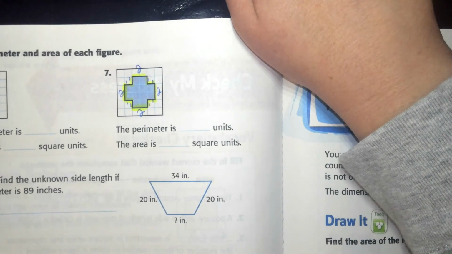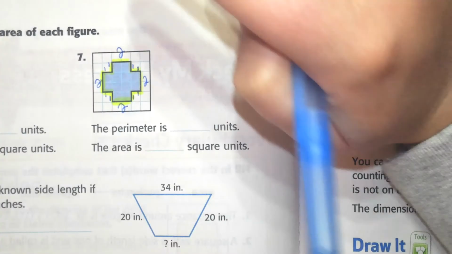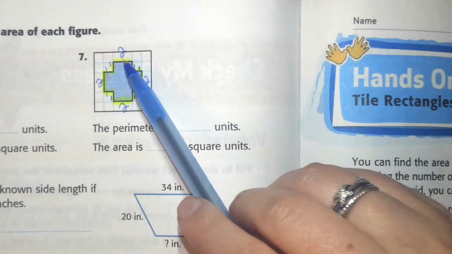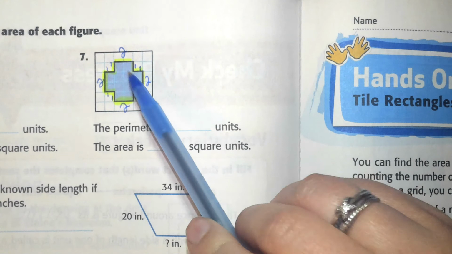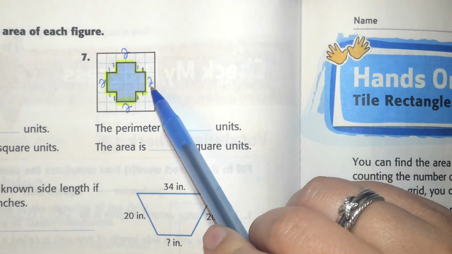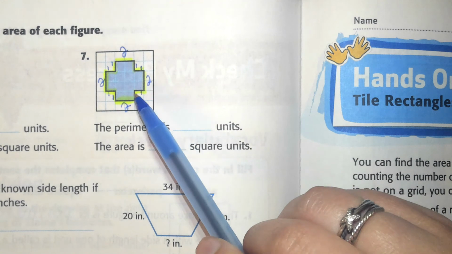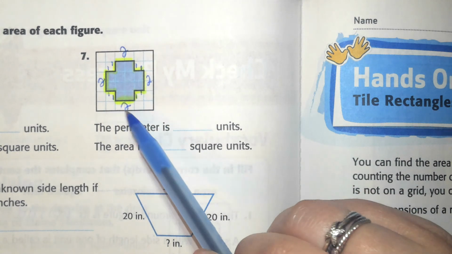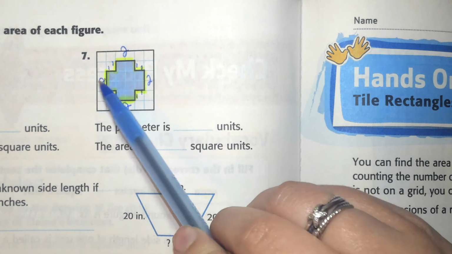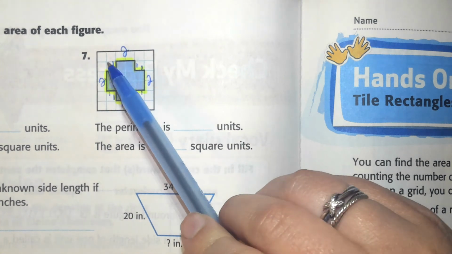Okay, so let's see if this unblurs itself so that I can have you guys help me add them up. So to find the perimeter, I'm going to calculate the sum of all the side lengths. That means I'm going to add them all together. So I have 2 plus 1 is 3, plus 1 more is 4. 4 plus this 2 is 6, 7, 8, 9, 10, 11, 12, 13, 14, 15, 16.